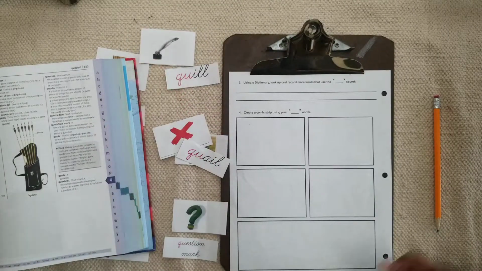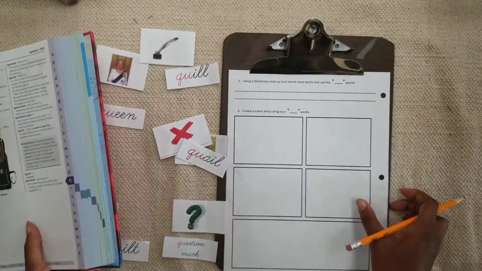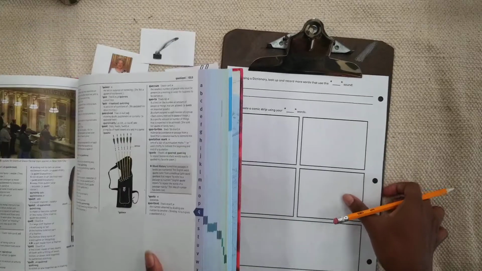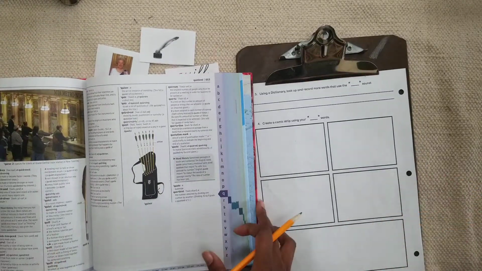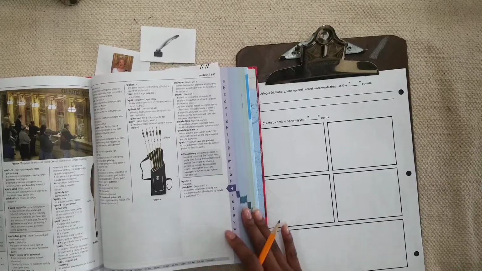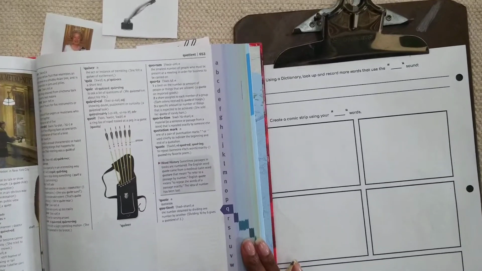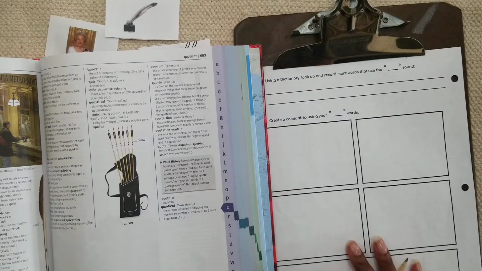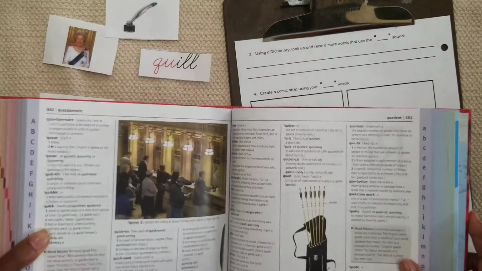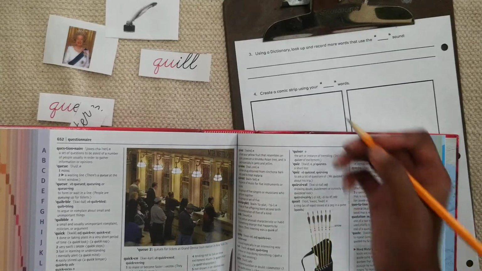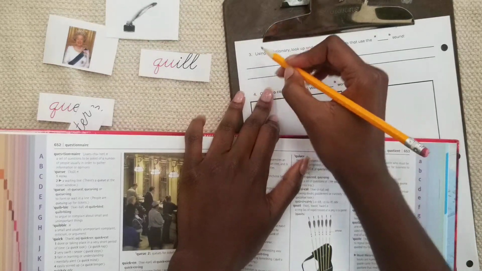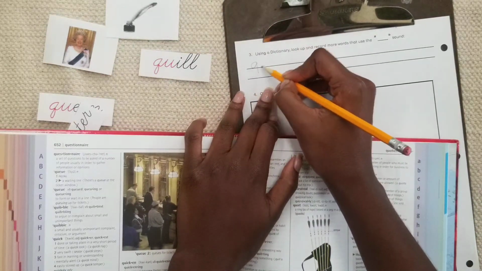So I'm going to write down number 4. I'm going to point to it. And write it down. Quill.